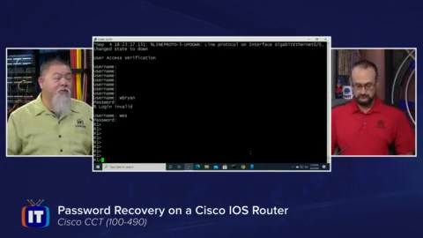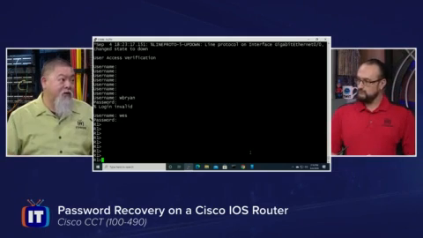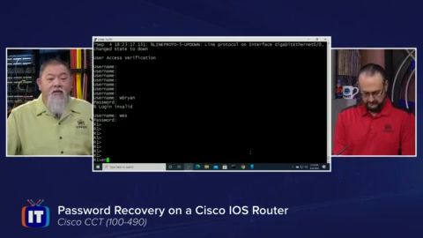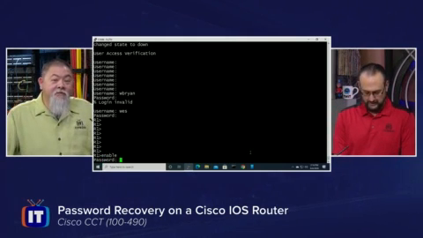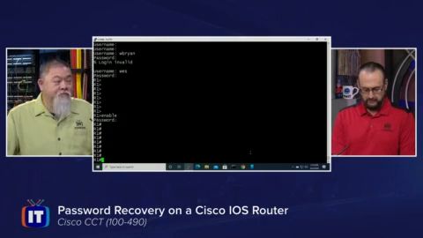All right, so let's verify that we also changed the enable password as well. So type in enable. And that was Cisco 123. And it looks like we're in privilege mode. That means we've gotten access back to this router so that we can begin to put it back in the state that we need for the network.